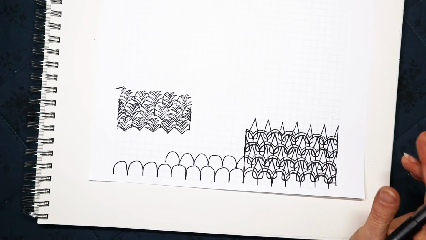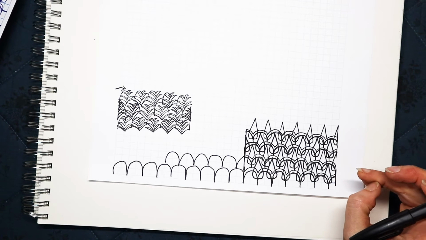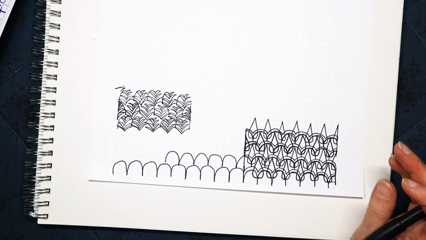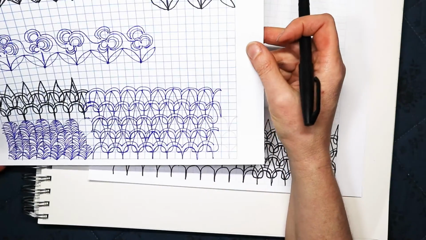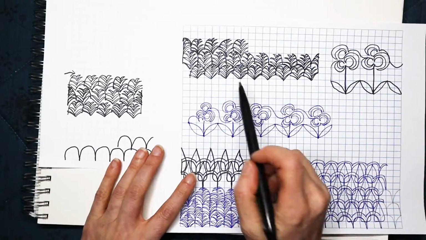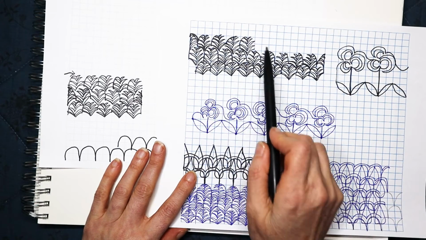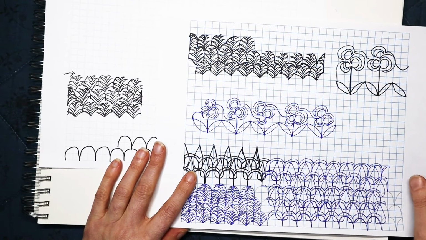I don't really have a name for it. To me it kind of looks like a field of wheat or corn maybe. So I'll think of a name. Maybe if you have some suggestions you could let me know. You can see my doodles where I did it before earlier today are much neater. This is more like what I'd like it to look like.